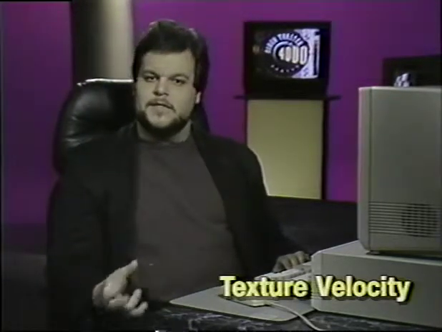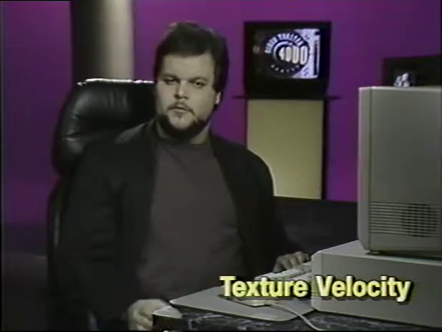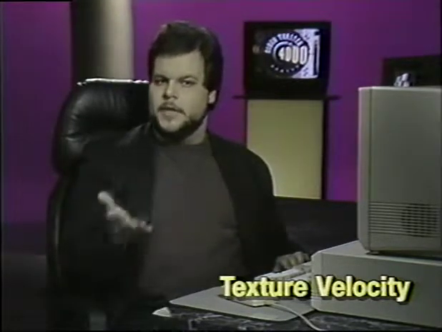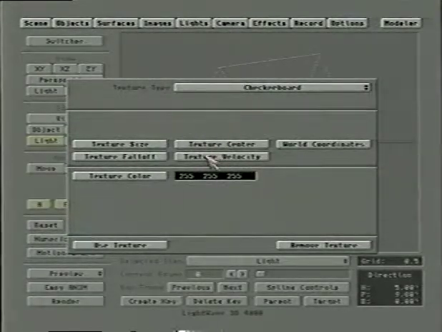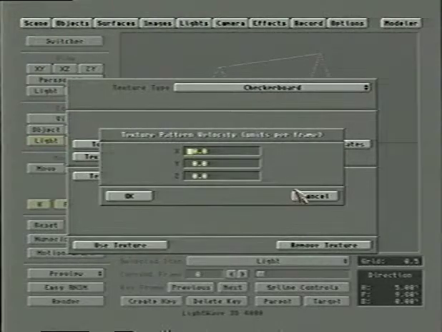Okay, so this is the effect of changing the texture center. Now the next attribute, texture velocity, lets us animate the texture center. In other words, it moves the texture center. The effect is that it looks as though the texture is moving across the surface of the object. So we're going to select texture velocity, and let's give it 0.05 units per frame. Units here is meters, and this means it will move 0.05, or 50 millimeters, every frame.